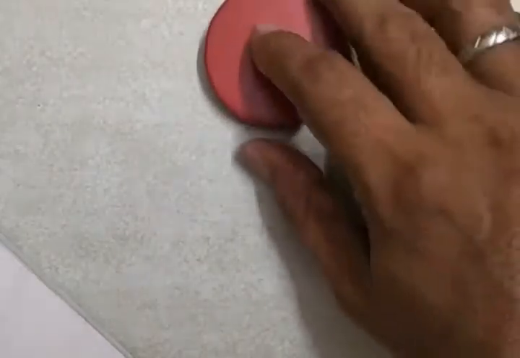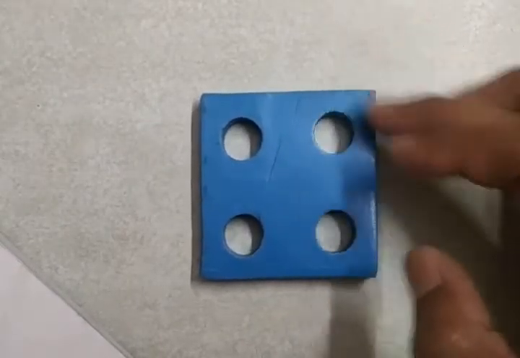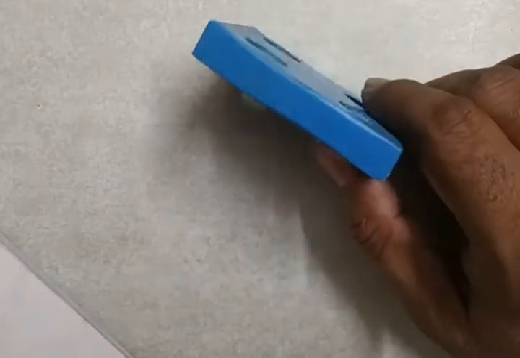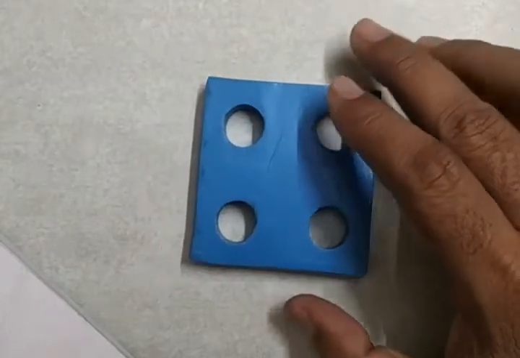This is cylindrical. It can slide as well as roll. Now we have a square. On this upper face we can see the square. Actually it is a cube. All sides are equal. It's a solid shape, a cube, right?